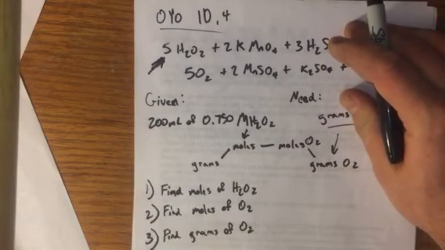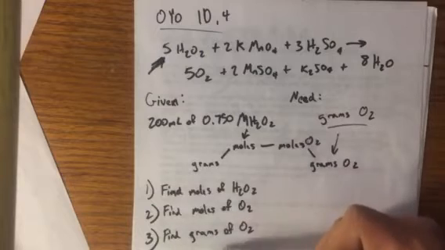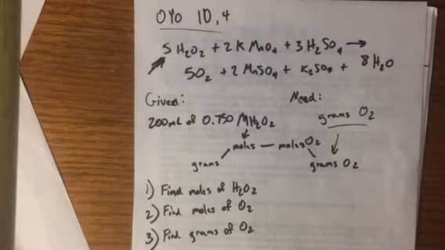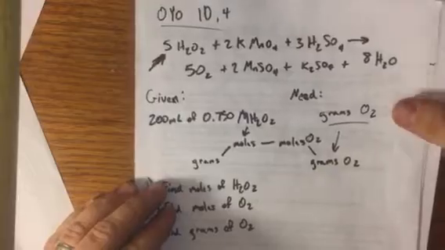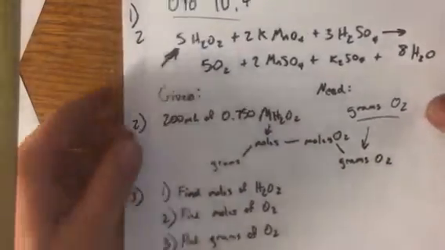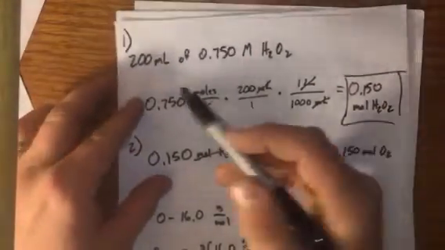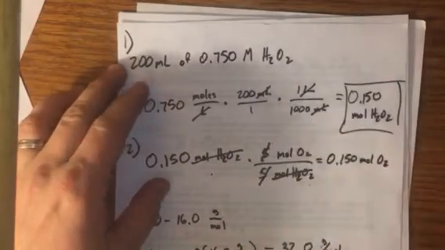And in fact, that's exactly what I've written out. I've gone through and written down my 3 steps as a visual reminder for myself of where I'm headed. And so I want to have that in front of me so that it's clear where I'm going. And so I've got my 3 steps written out, and I'm going to begin with step 1. So I'll rewrite what I'm given. I've got 200 milliliters of 0.750 molar H2O2.